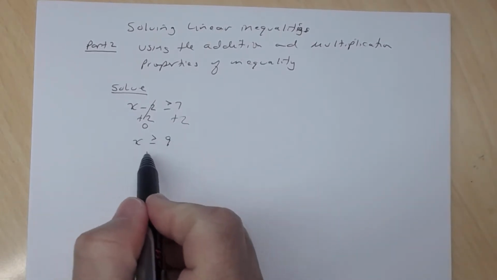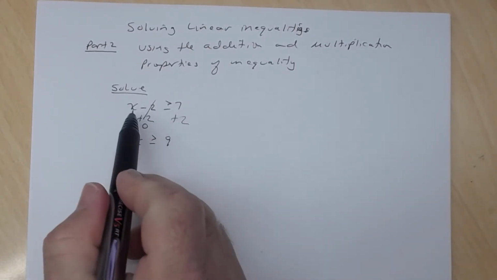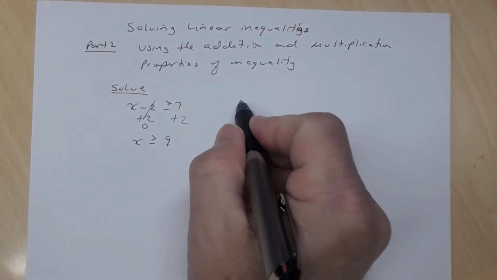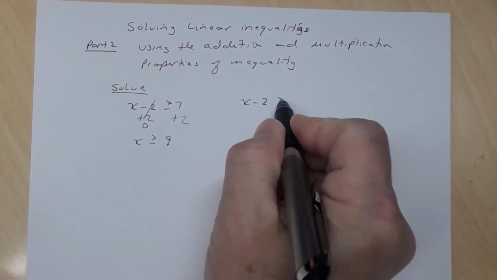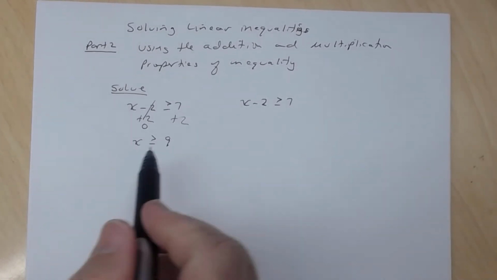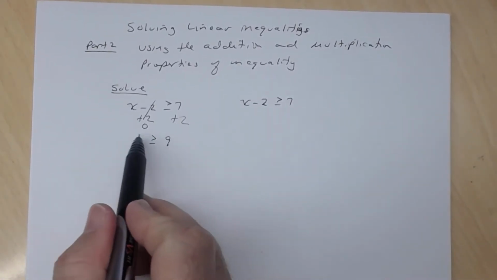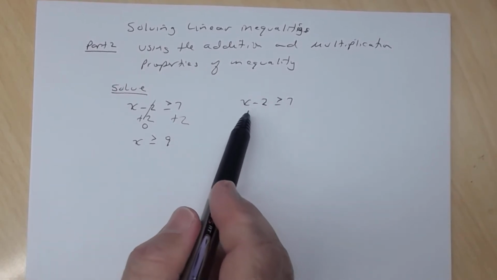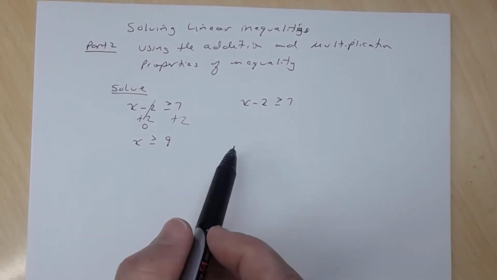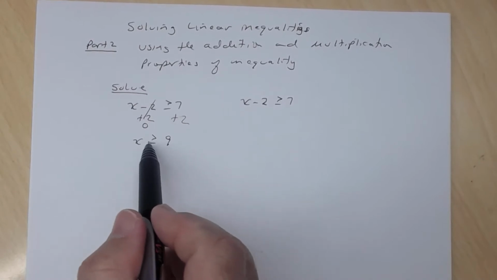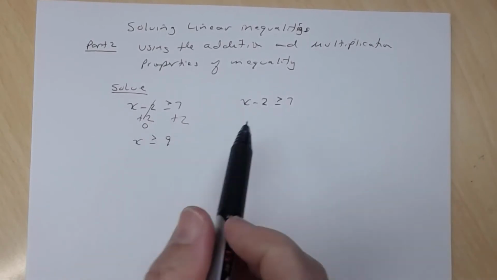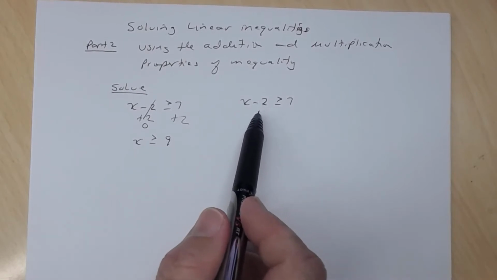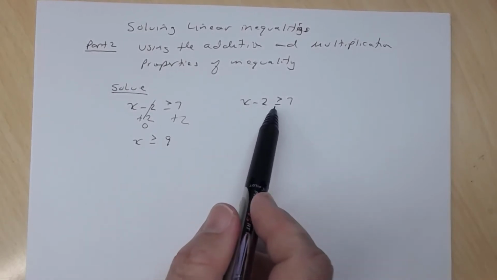Now what this represents, this x is greater than or equal to 9, are the solutions to this inequality. So for example, if you go back to the original inequality, if I substitute any number that's bigger than or equal to 9 into this inequality, it will make this side right here greater than or equal to 7. So for example, 10 is bigger than or equal to 9. So when I substitute 10, I get 10 minus 2 is 8, and 8 is greater than or equal to 7.